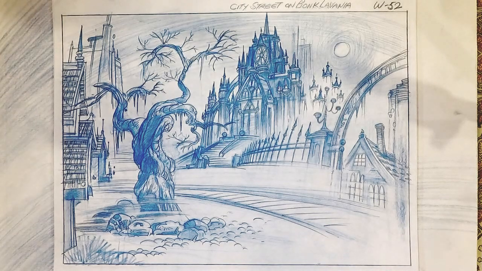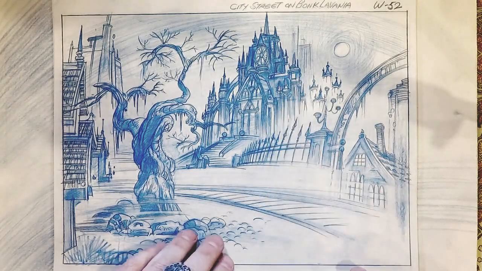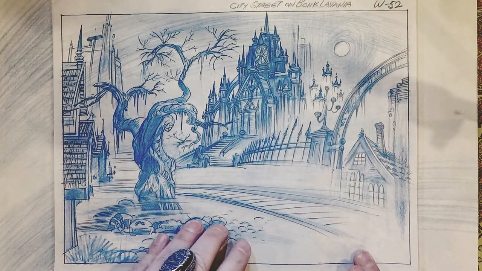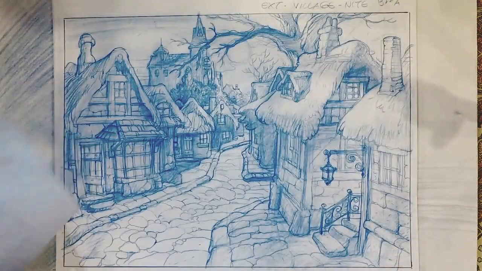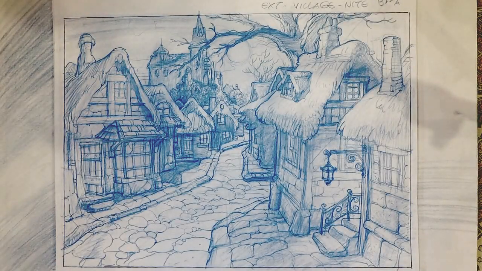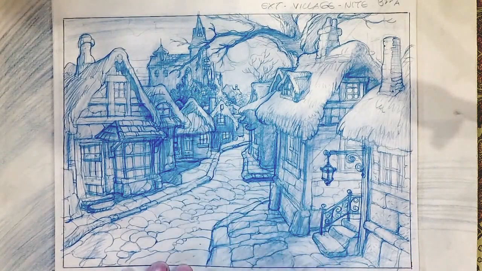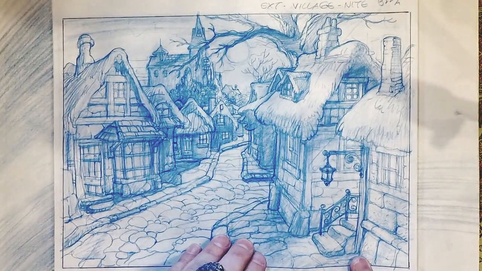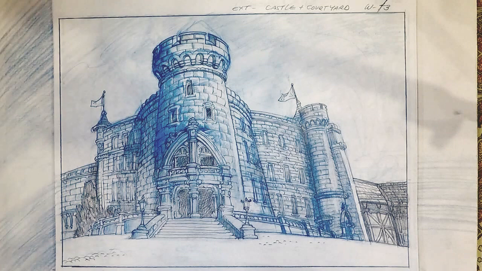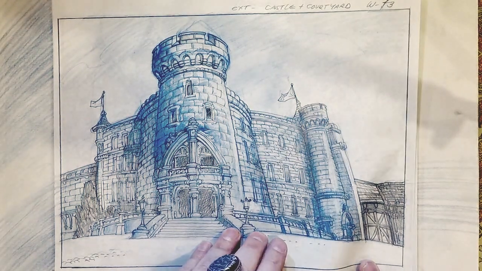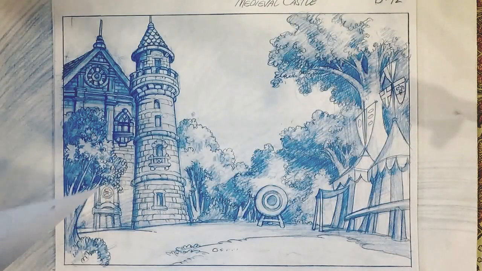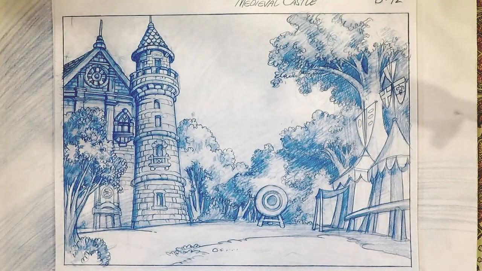Here we are in Transylvania. There's Dracula's castle. And the villagers with the castle up on the hill. Castle courtyard. Oh, look what he's designing here. I mean, here's a medieval castle and a Robin Hood setup, obviously.